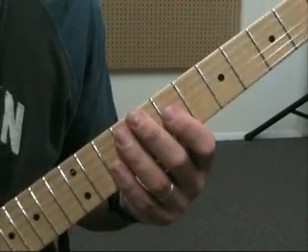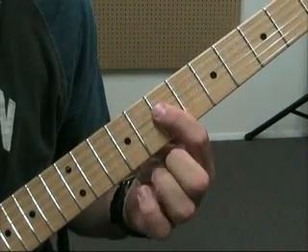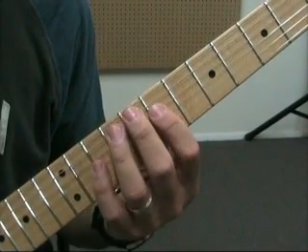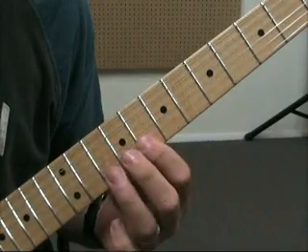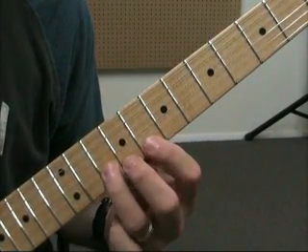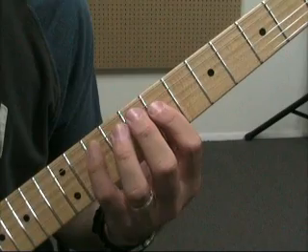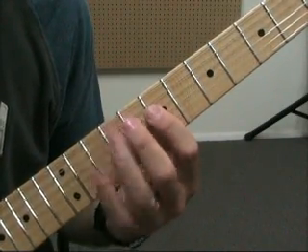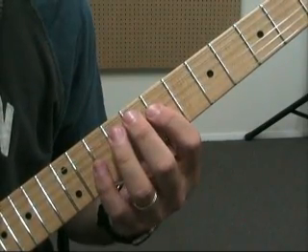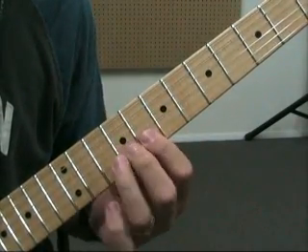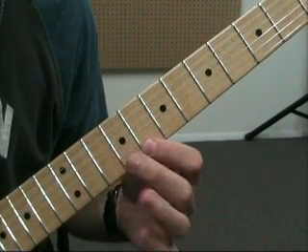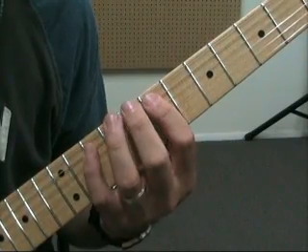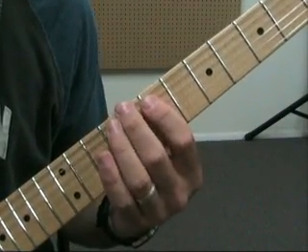Moving up from there, we have roots on the 4th string 7th fret, 2nd string 10th fret. It's going to look like this as I play that. And with scale degrees, root, minor 3rd, 4th, 5th, minor 7, root, minor 3rd, 4th. And then going backwards from the root, minor 7, 5th, 4th, minor 3rd.